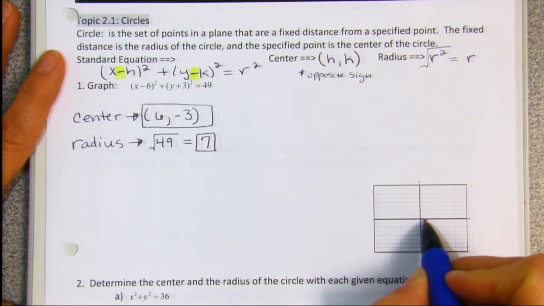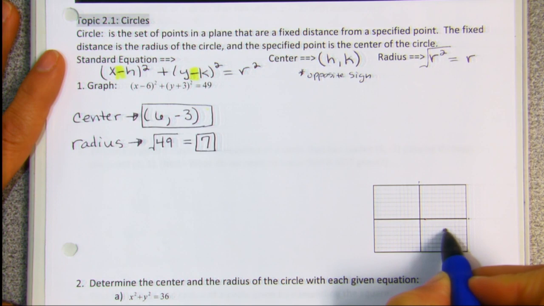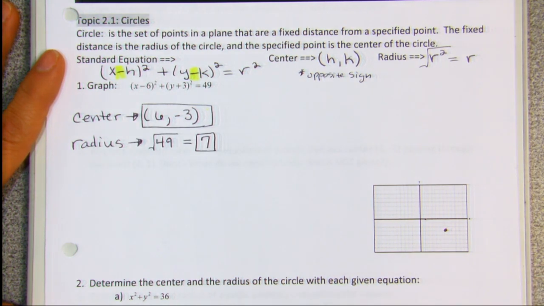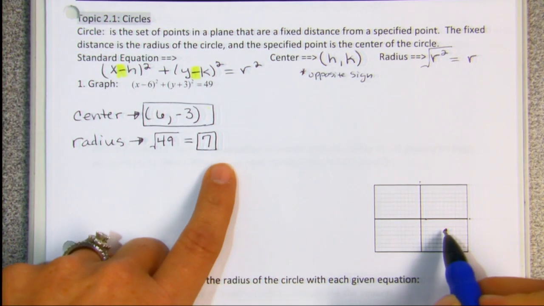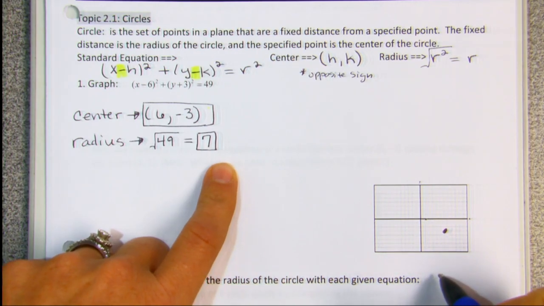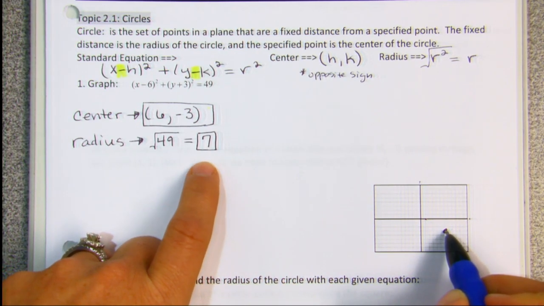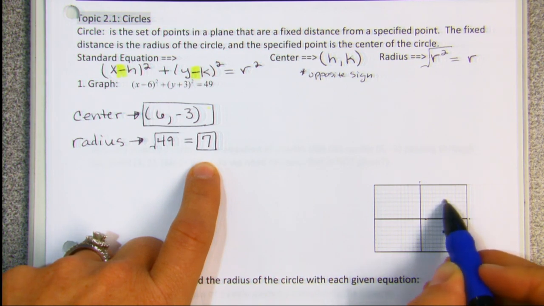So let's go over 6: 1, 2, 3, 4, 5, 6. Down 3: 1, 2, 3. So it's somewhere right there, if I counted right. My eyes get kind of messed up, and those are little small lines. I probably need a bigger graph. And then in every direction, north, south, east, west, you just go up 7: 1, 2, 3, 4, 5, 6, 7.